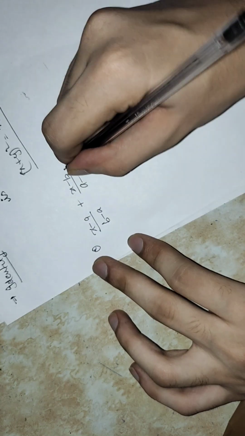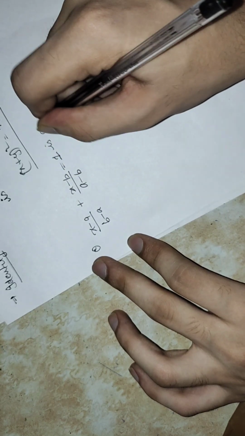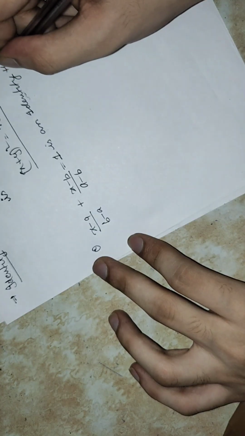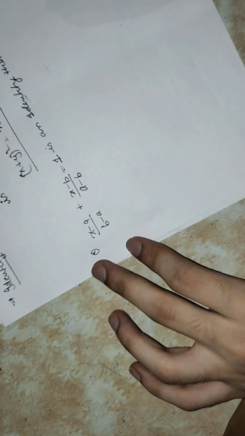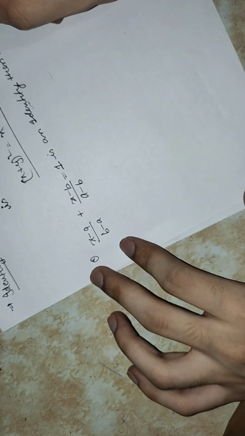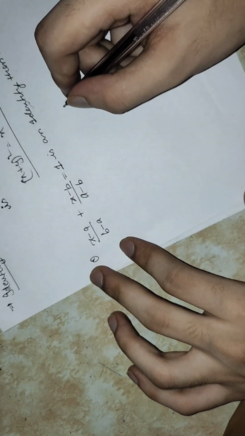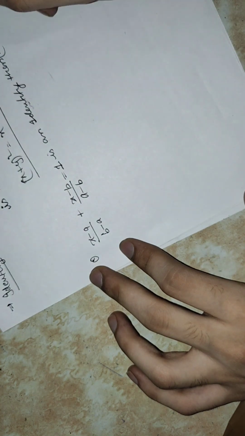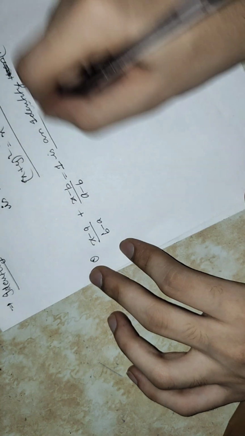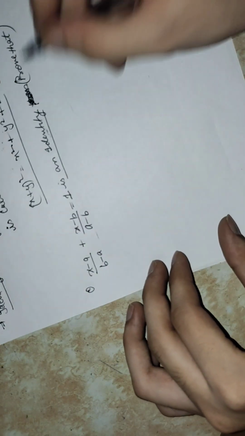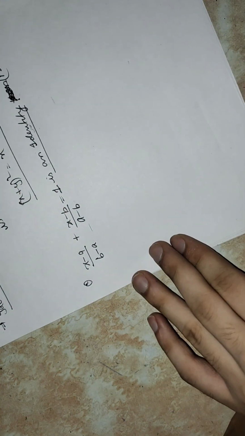Now we have taken a question: if (x minus a) upon (b minus a) plus (x minus b) upon (a minus b) is equal to 1 is an identity, then prove that this equation is an identity. We have to prove that this equation is an identity, right?